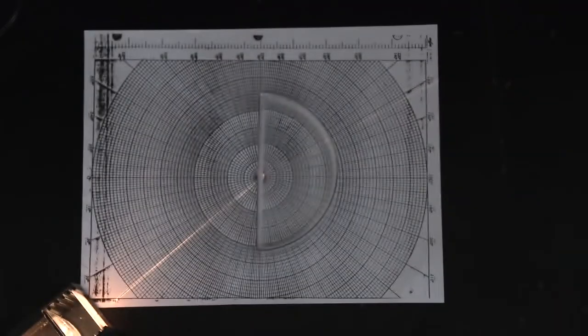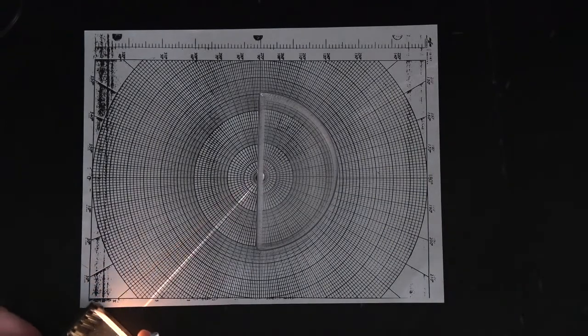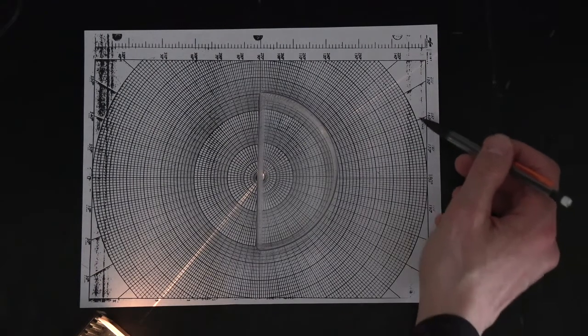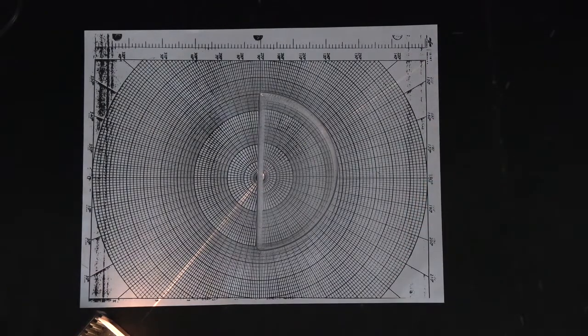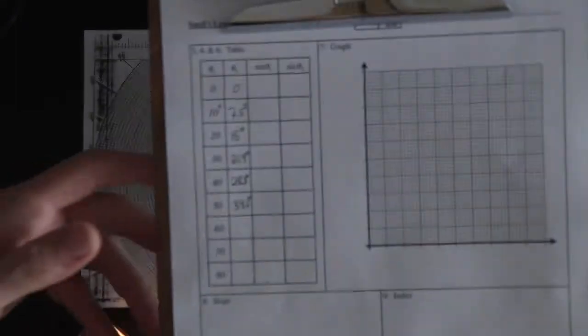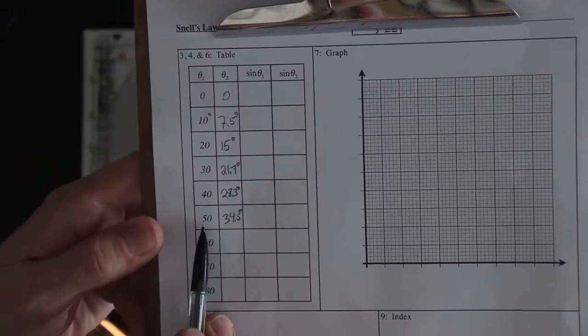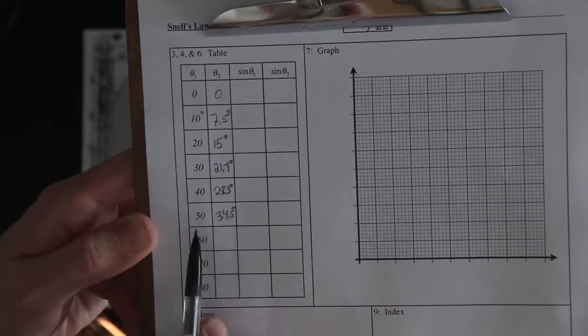And now what I'm going to do is go to 50 degrees, somewhere around here. And my angle here is 10, 20, 30, 34.5 degrees. So I'll write that down. So again, go into the Google Stream, get from that document your sixth pair of angles and record them now.